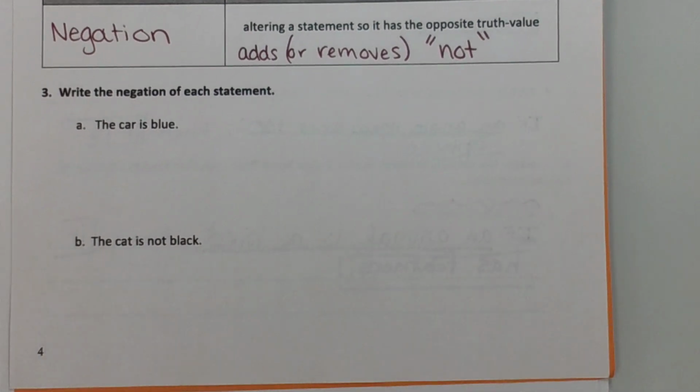You don't necessarily want to change it. One of the things I heard is when I said the sky is blue, someone responded with the sky is white. The reason we don't want to do that is because that doesn't just cancel out it being blue. That says something technically different. It's saying a different statement about the sky. So we just work with the word not, adding it or removing it if it was already there.